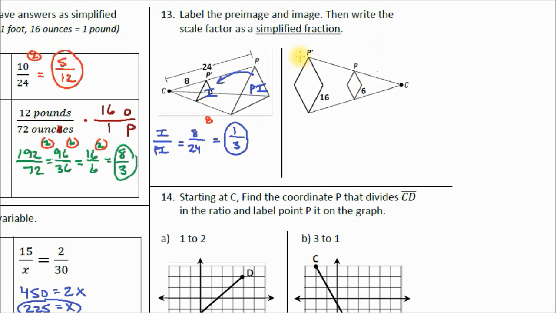Take a look at the next one. P has no prime. That's our pre-image. Our prime is our image. Scale factor is always image over pre-image. The distance to our image is 16.